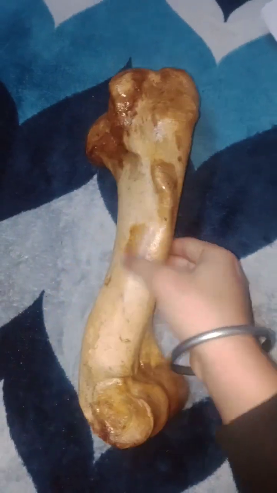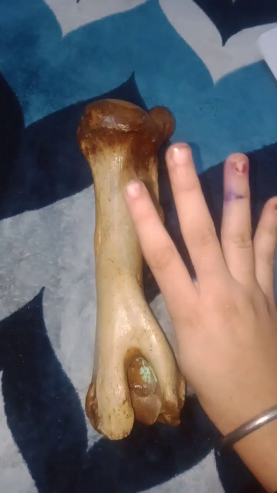Everyone, today we are going to study the humerus of the ox. This is a long bone with a medullary cavity. It has a shaft and two extremities. It is located backwards and downwards. So talking about the shaft, it has four surfaces.